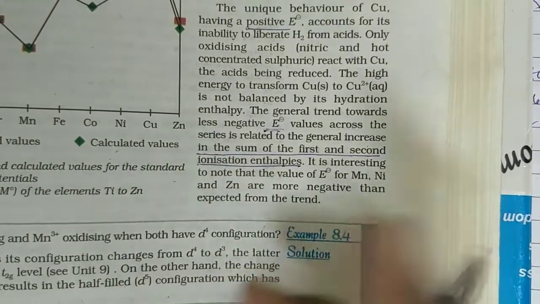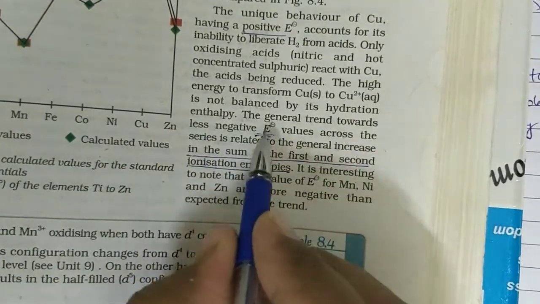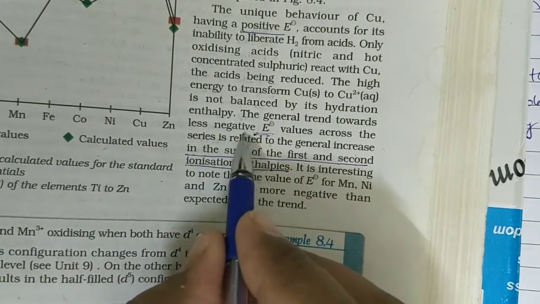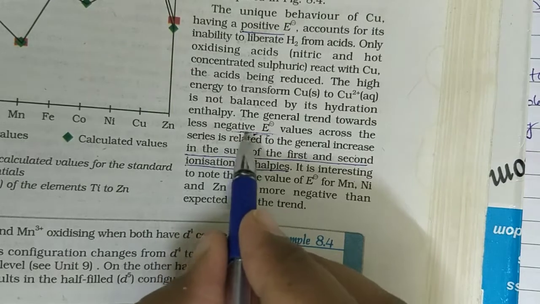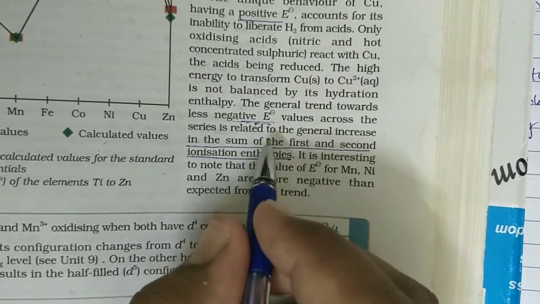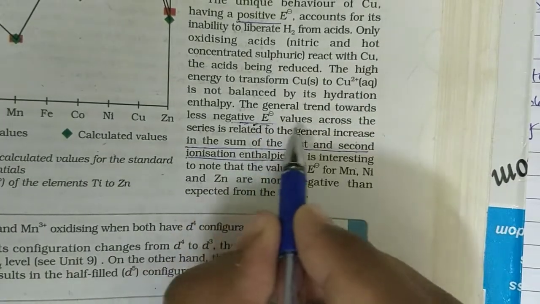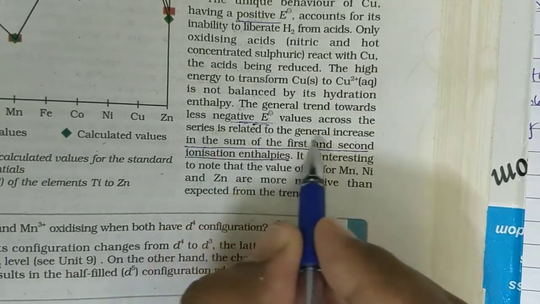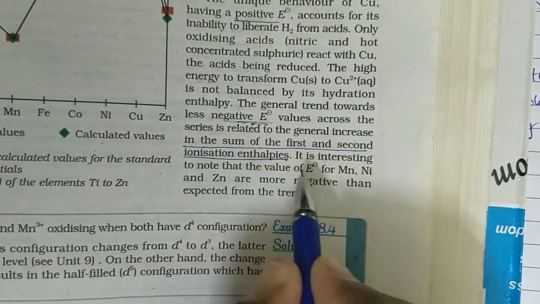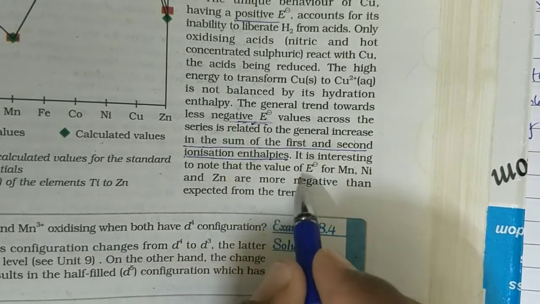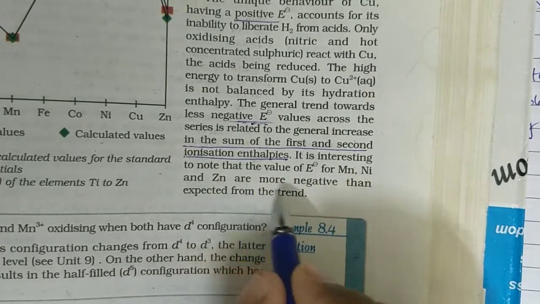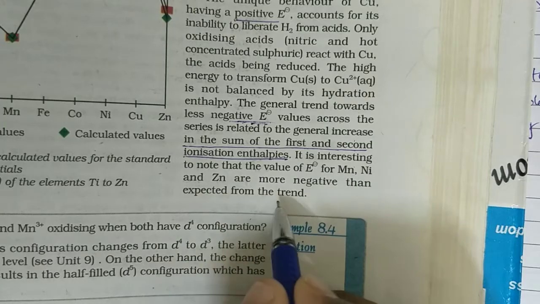See, observe the point once again. The general trend towards the less negative E0 value is nothing but somewhat reduction will take place easily when compared to oxidation. Across the series is related to the general increase in the sum of the first and second ionization enthalpies. It is interesting to note that the values of E0 for manganese, nickel and zinc are more negative than expected from the trend.